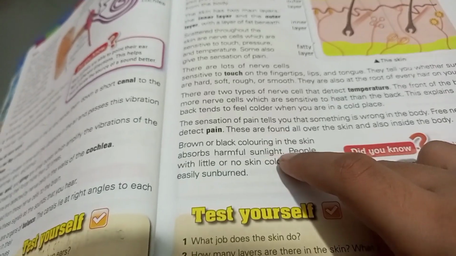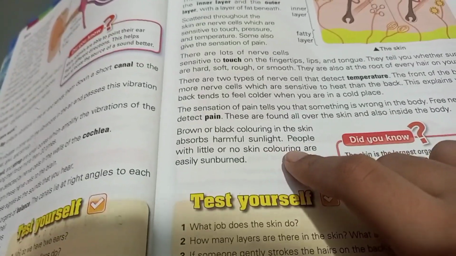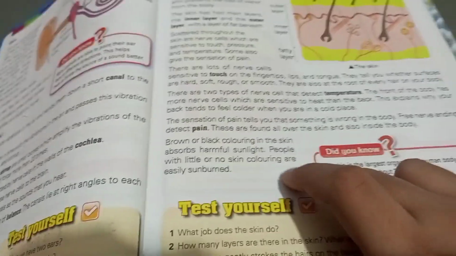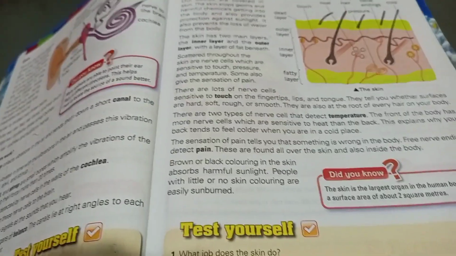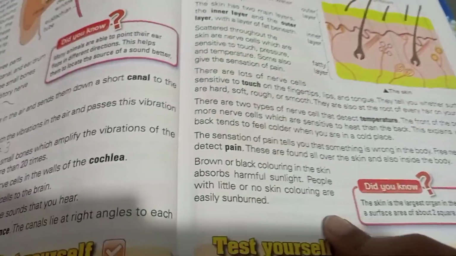Brown or black coloring in the skin absorbs harmful sunlight. People with little or no skin coloring are very easily sunburned. So that's our first topic.